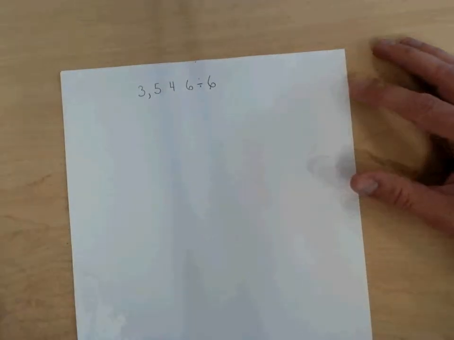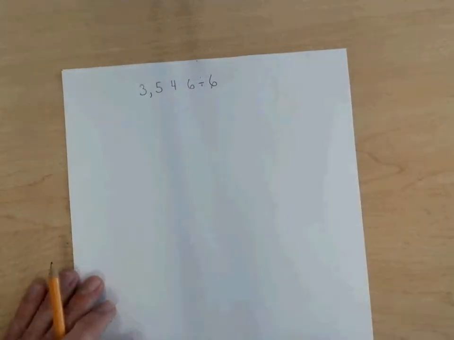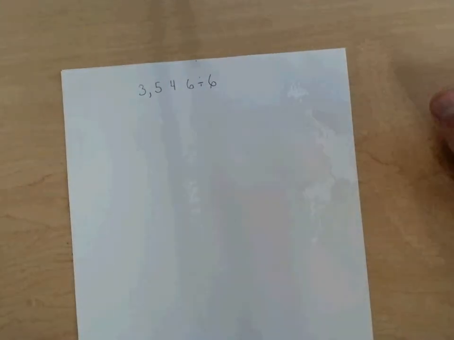Good afternoon. We are going to go over division strategies that we're going to learn next week, so this way you can help your child whenever they come home with homework.